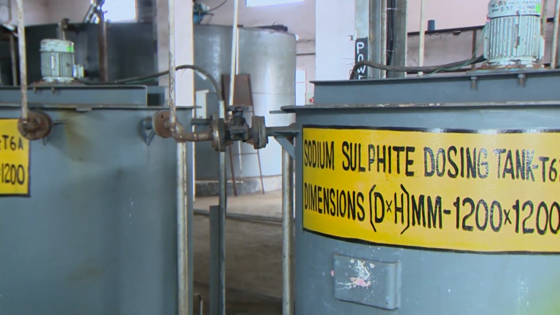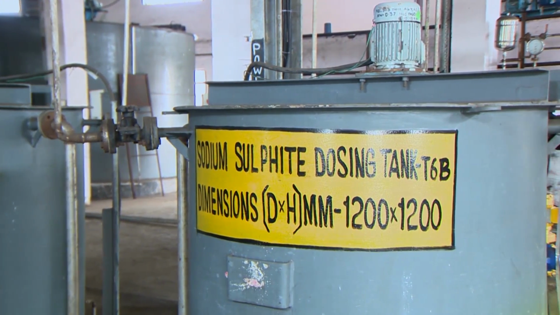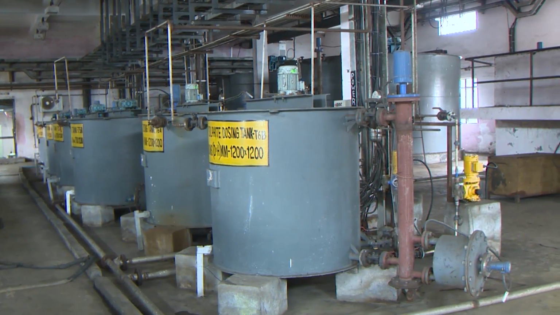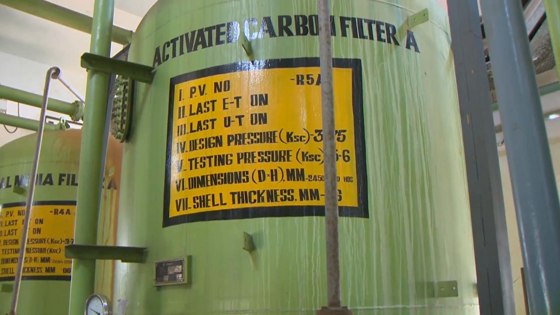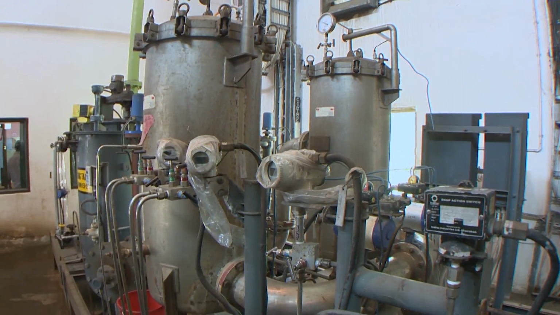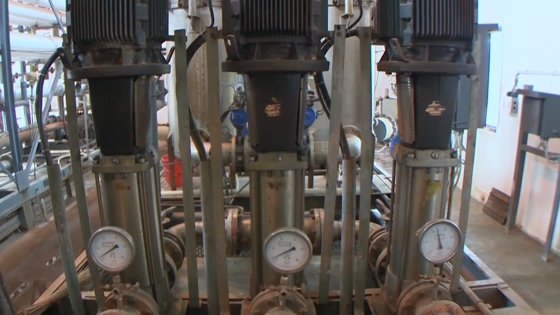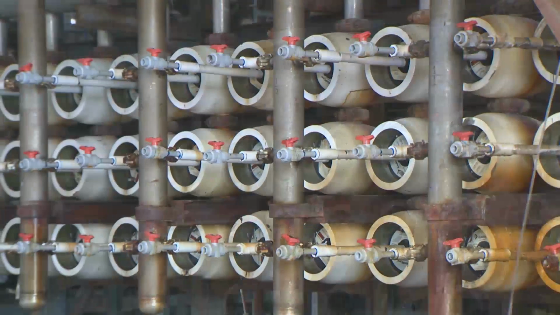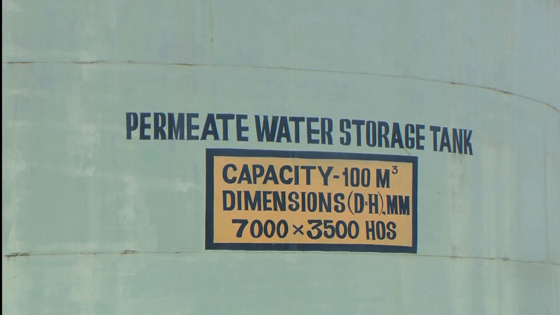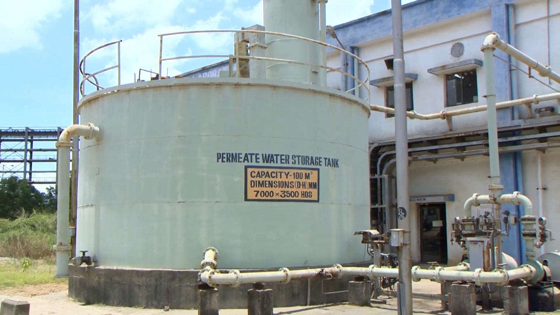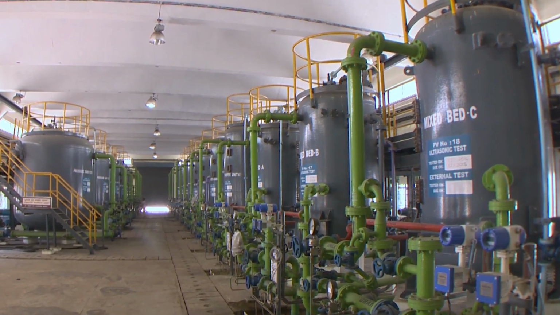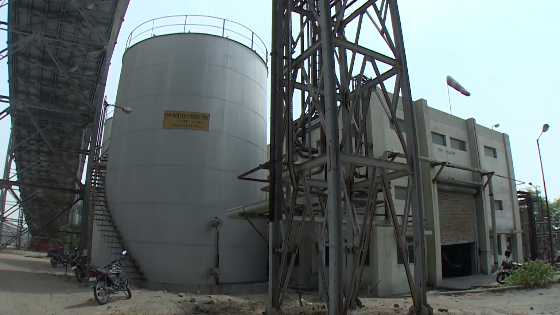The main clarifier water is used for circulating makeup water system. The other part of DM clarifier water is pumped to RO plant through dual media filters, activated carbon filters and micron cartridge filters. Then high pressure RO pump supplies the same to RO modules arranged in two streams. The treated water from RO modules is stored in permeate water storage tank. Then DM plant supply pump supplies the permeate water to mixed bed to produce DM water with required quality and stored in DM water storage tank.